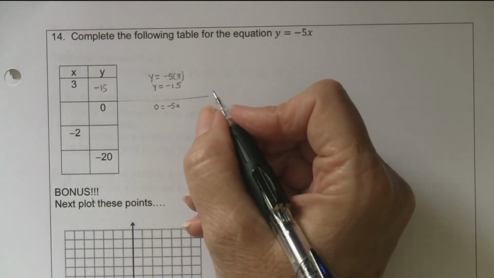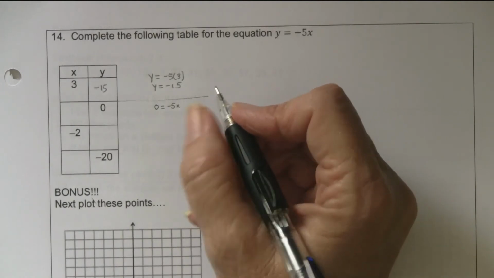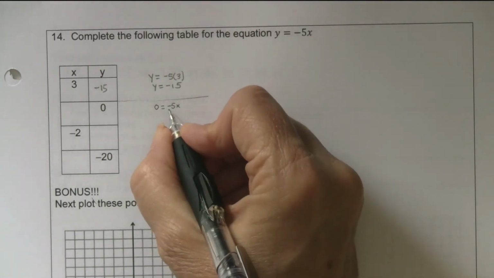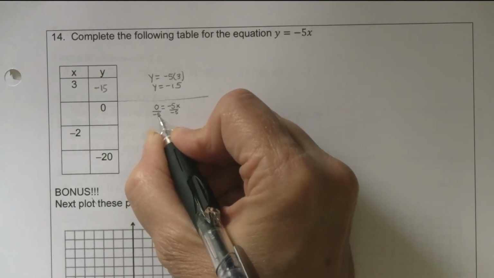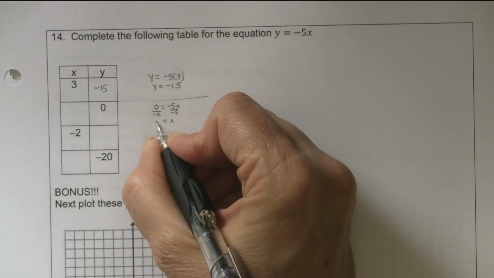Distributive property, no. Like terms, no. They are separated, so no, we don't do that. So put our finger on x and divide by what we see, which is -5. You can also think about it. You don't have to solve it. You could think about it. And 0 divided by -5 is 0.